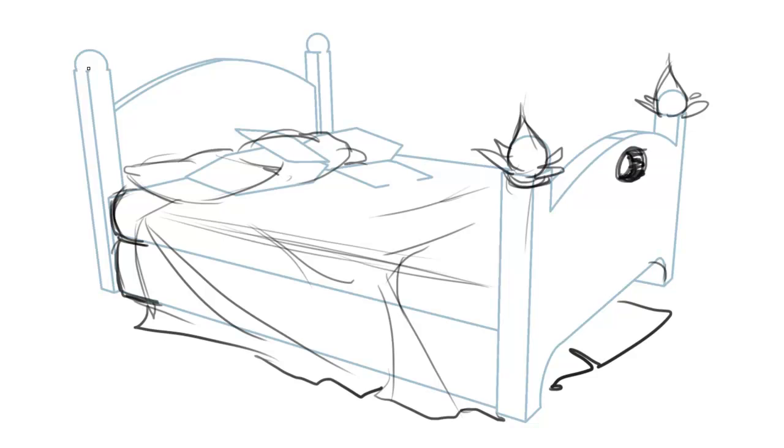So, you know, just take it away from the model. Have fun with it. Set your bed on fire. Don't set the rain on fire, though. That would burn.